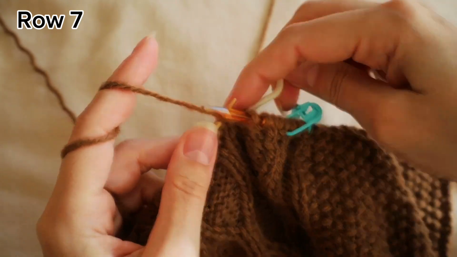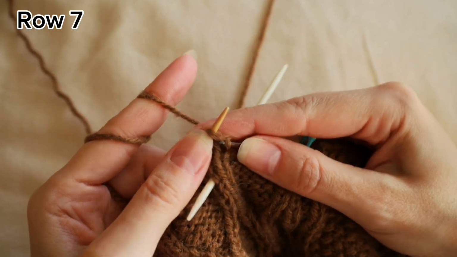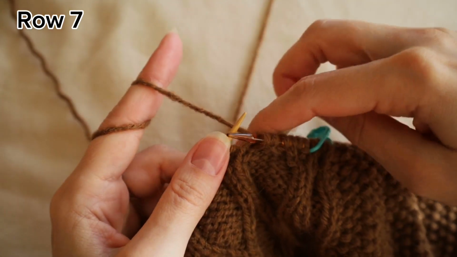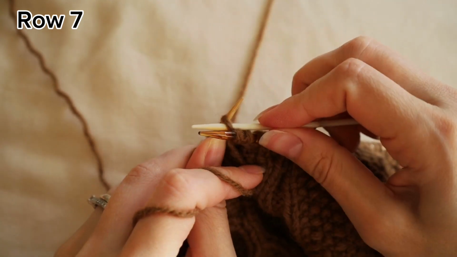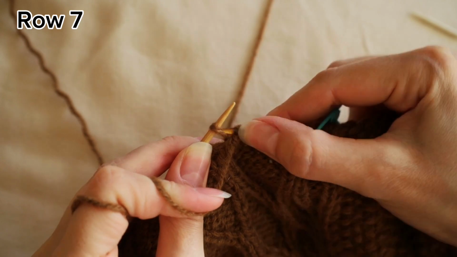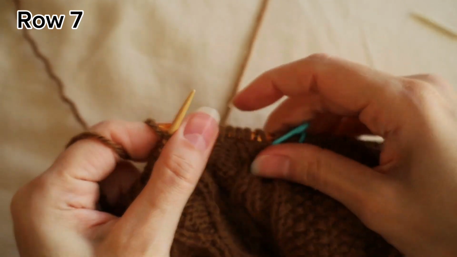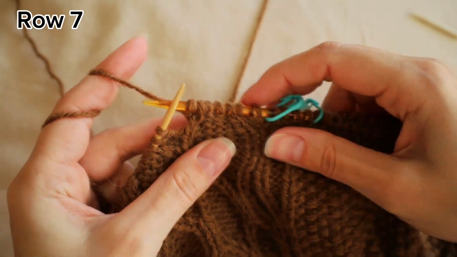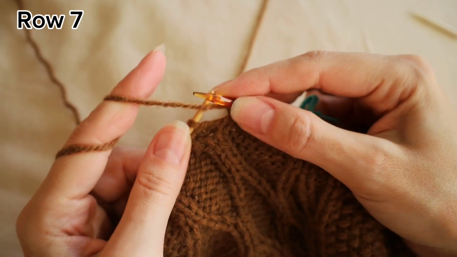It's a purl stitch. The 7th stitch of the pattern, knit it and return the purl stitch from the extra needle to the main needle. Purl it. The last stitch of the pattern is a purl stitch, so purl it.